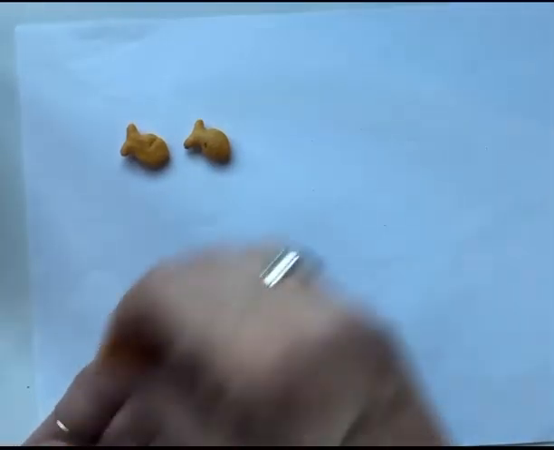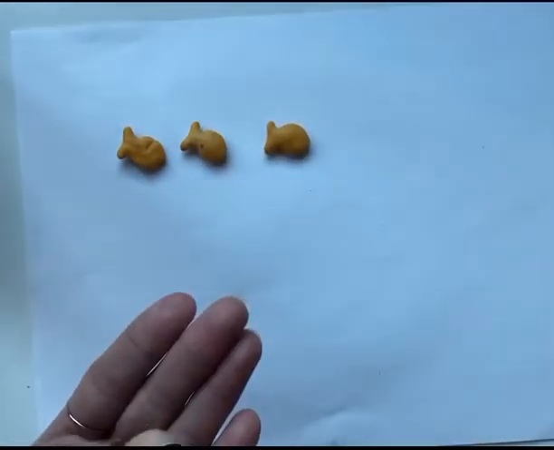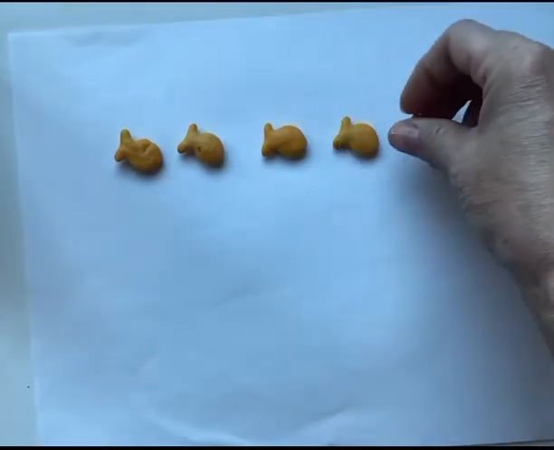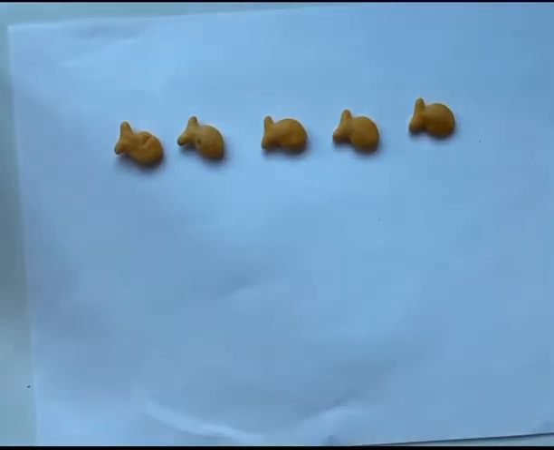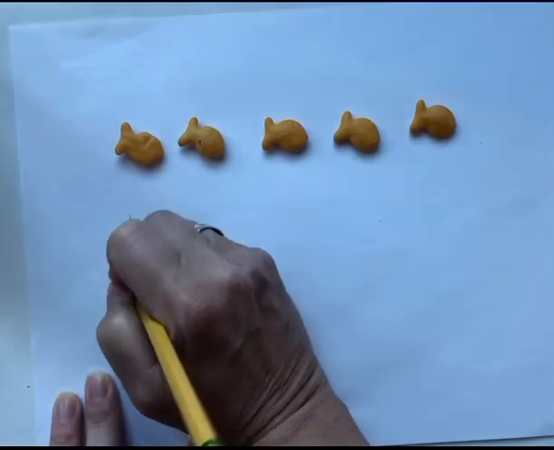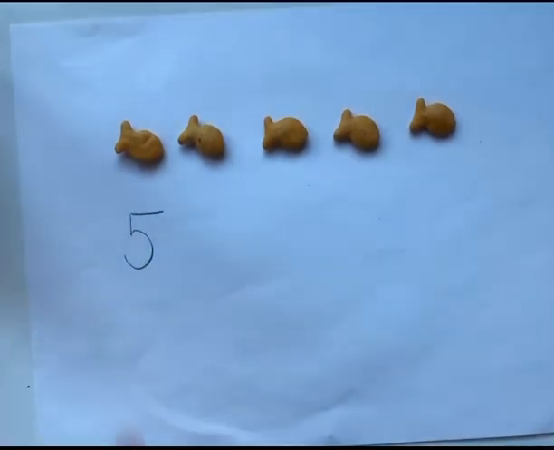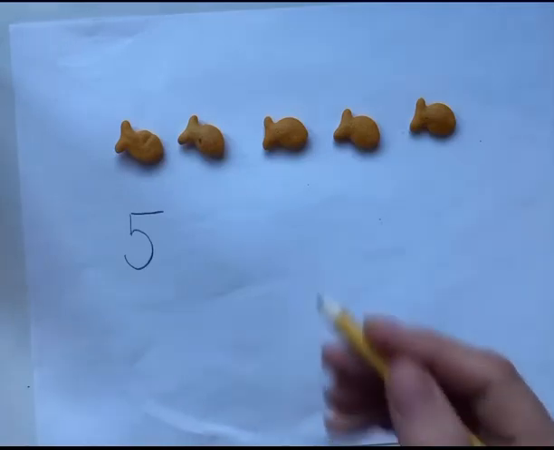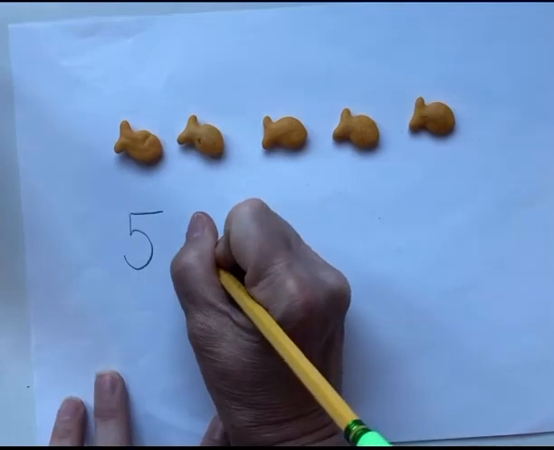Now, boys and girls, there is a special way to write what we just said. We had 5 counters. So, let's write the number 5 to show that we have 5 counters. Now, there is a special sign we can use when we want to show that we are taking away. It looks like this. It's called a minus sign.